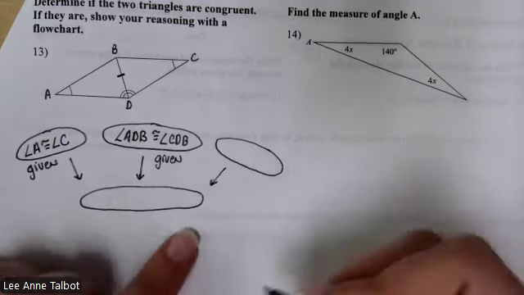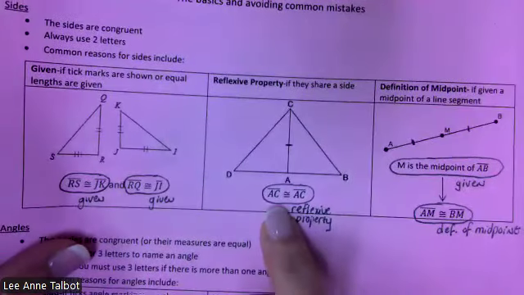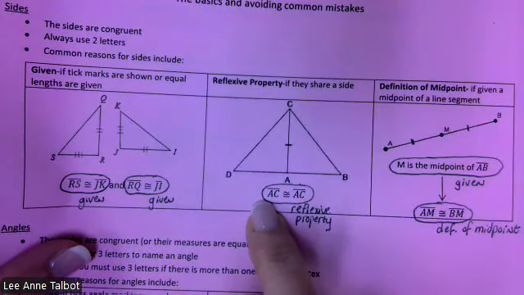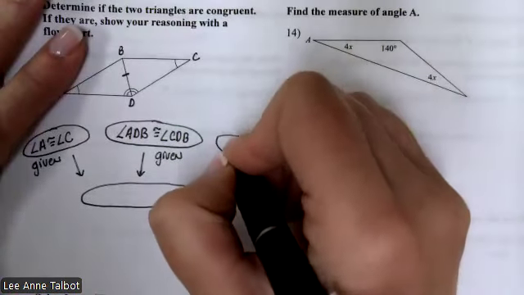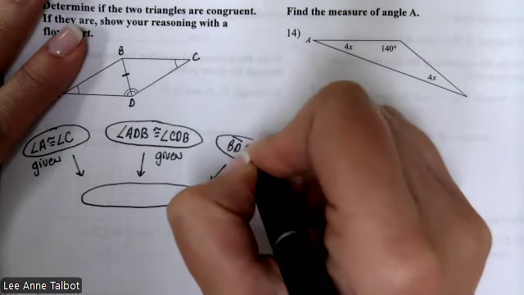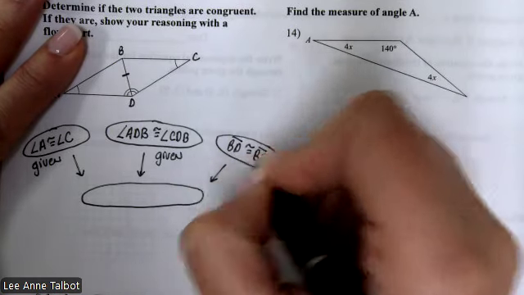Okay, now I'm going to do the reflexive. So I look at my pink sheet. It should look like 2 letters with a line over it. BD is congruent to BD.